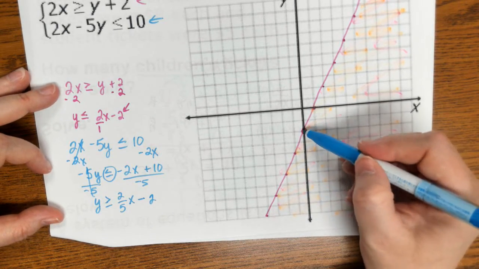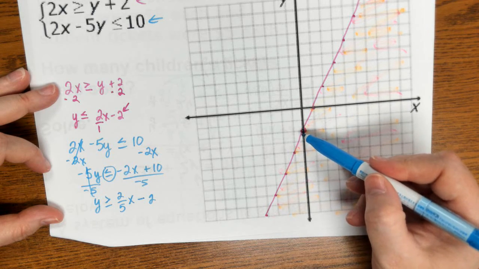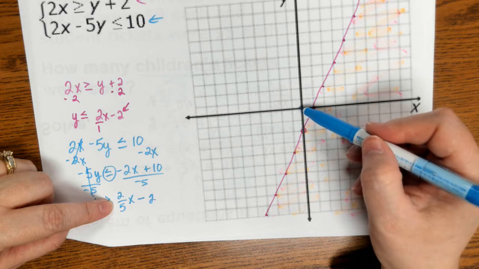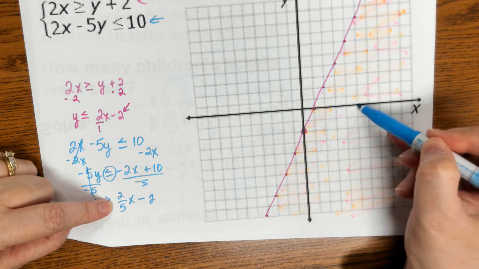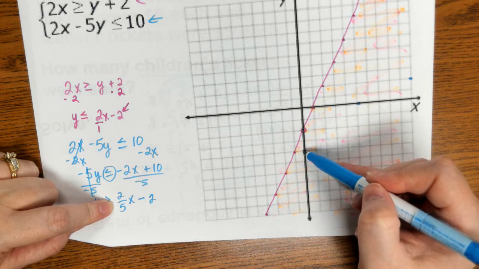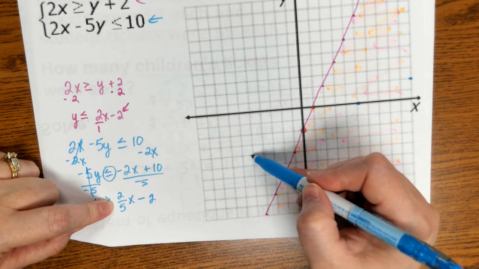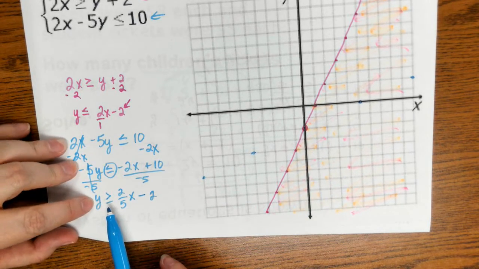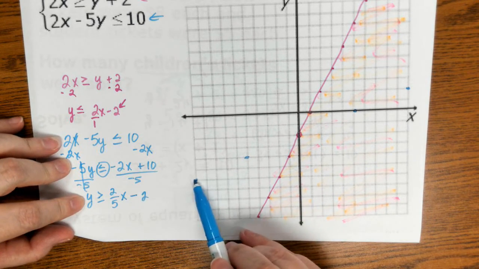So we start at negative 2 again. Same place right here, right? But this time we're going up 2 over 5. So up 2 over 5. Up 2 over 5. Or if I want to go down 2, I go left 5. Down 2, left 5. This line is solid too because it's got the or equals.